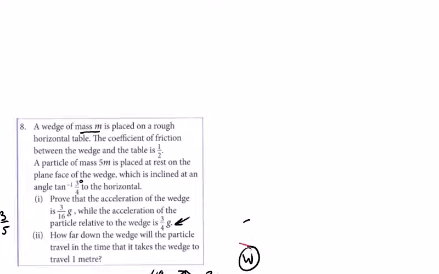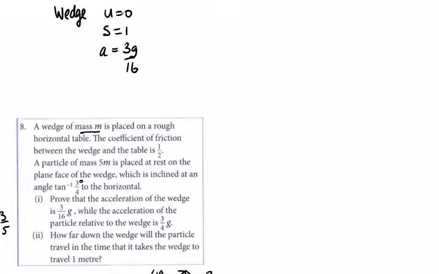So let's just tidy it up. We were asked to show that this was equal to f as well, but you guys can just sub in and do that. Keep this video short. So if we want the distances here, we've got the wedge. Well, the wedge starts from rest, so u is equal to 0. It travels 1 meter, we're told. We have the acceleration of the wedge, 3g over 16, and we want the time taken for the wedge to travel this distance, and then how far does the particle travel in this time.